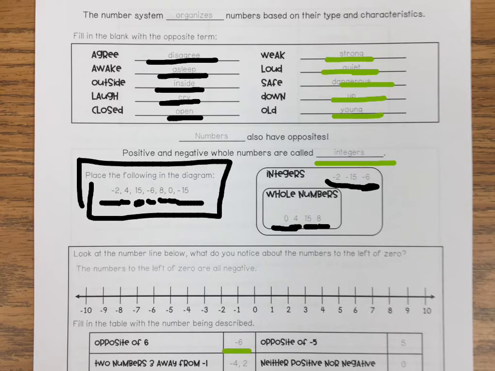2 numbers 3 away from -1, that's important. That would be -4 and 2, because you're going in different directions. It's 2 different directions, but at 3 different spaces.